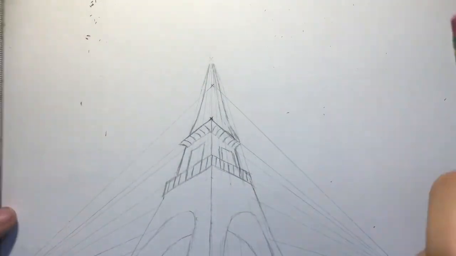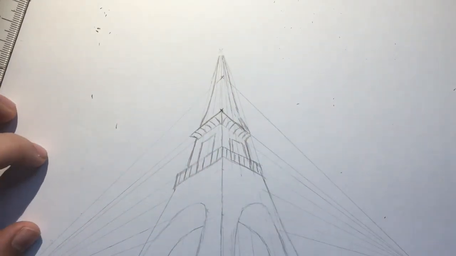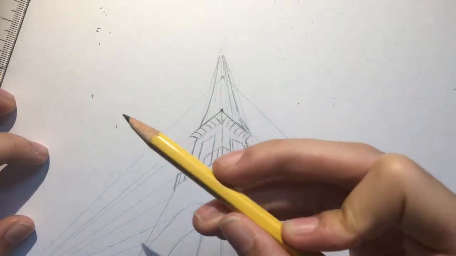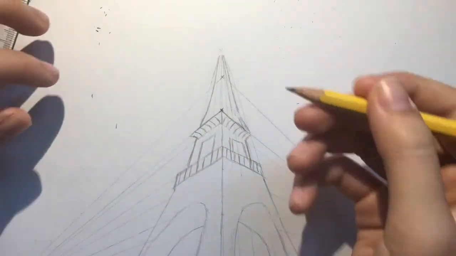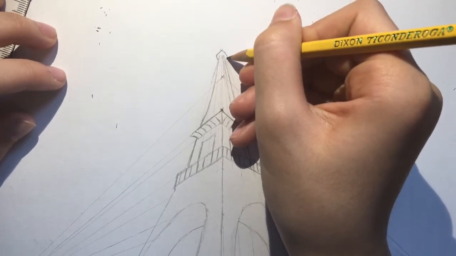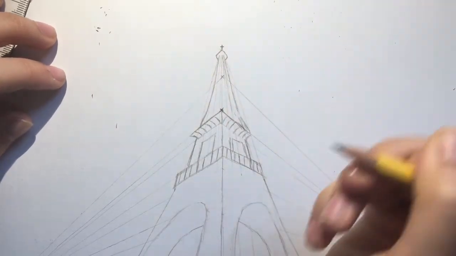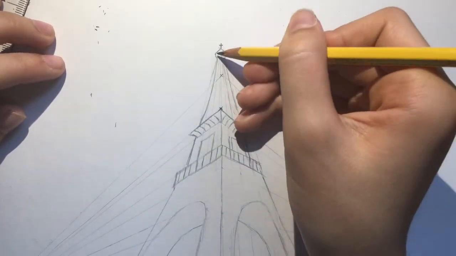But what I'm going to do is leave these lines here just to indicate that this is a perspective lesson. So now I'm gonna do this in real time. It's almost gonna be like a hat on top of the Eiffel Tower, and there's gonna be like a cross on top, and that's basically how you do the Eiffel Tower.